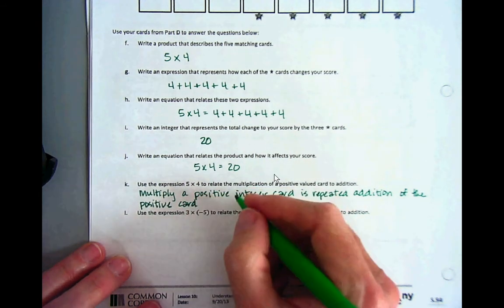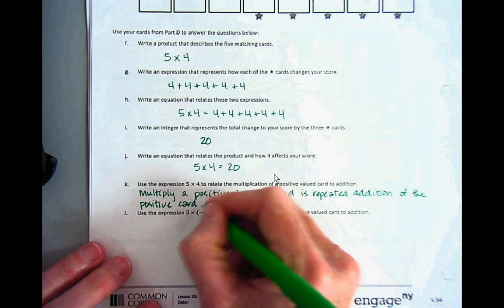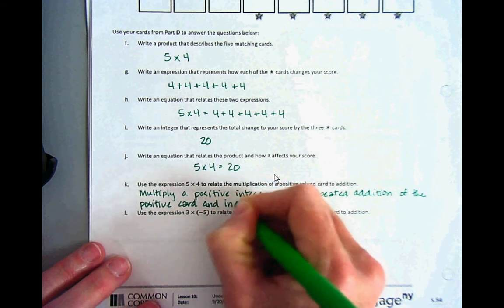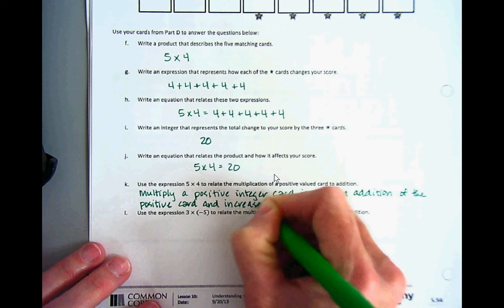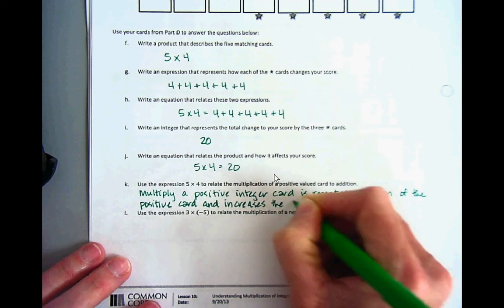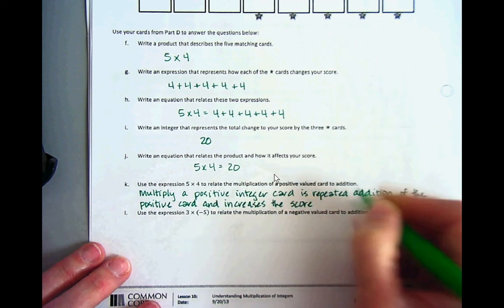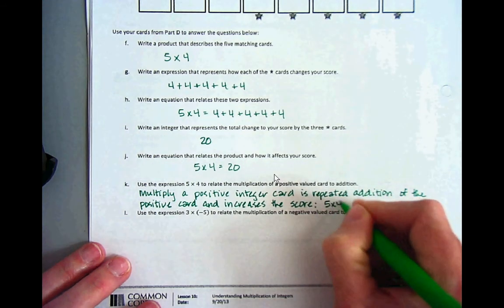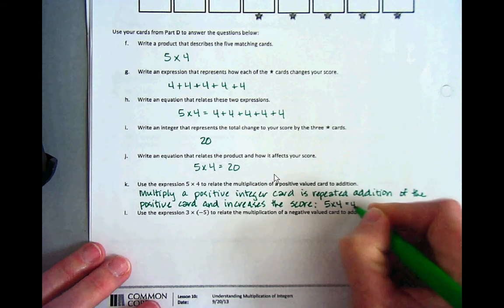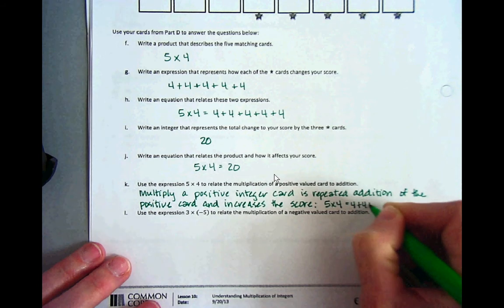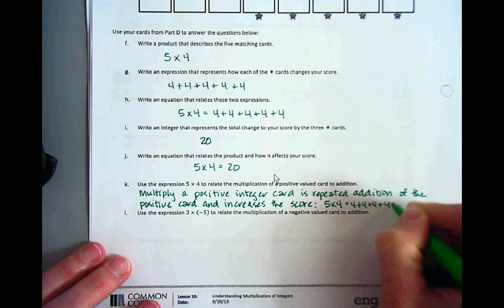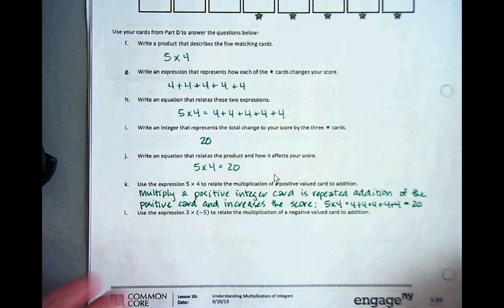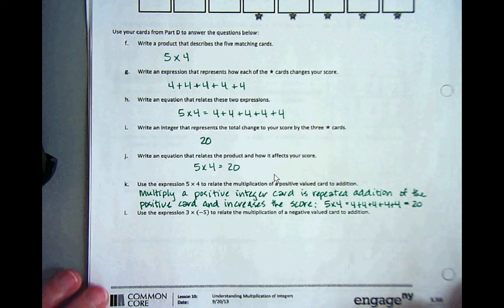And what happens to our score? It will increase. So basically 5 times 4 is the same as 4 plus 4 plus 4 plus 4 plus 4, and that all equals 20. Each one of these expressions is equivalent.